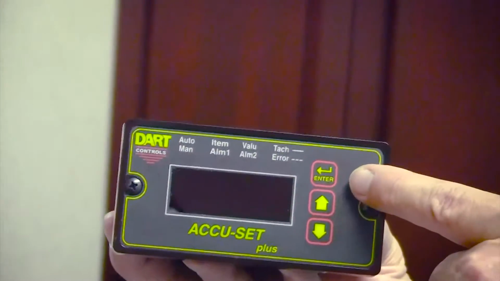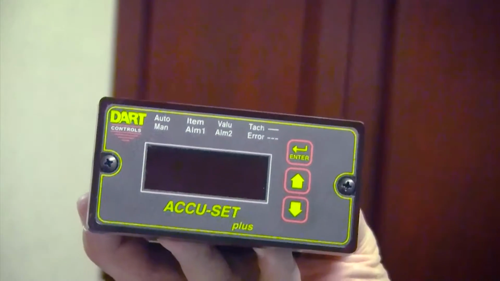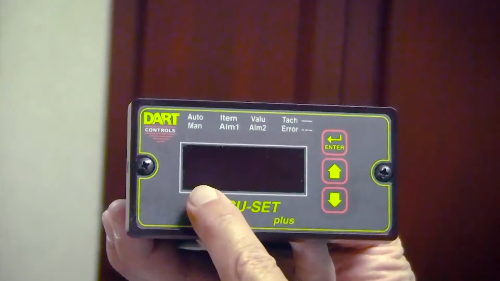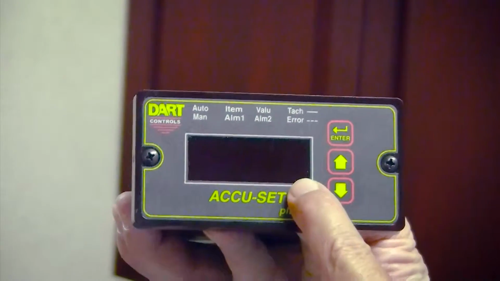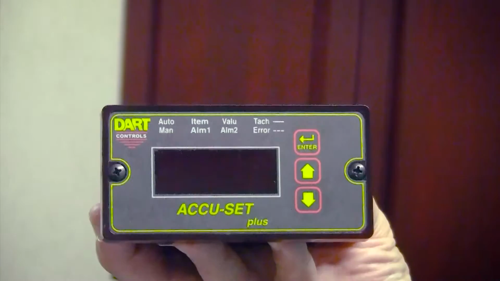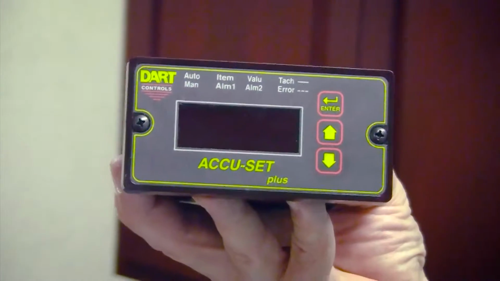To enter the programming mode, you press and hold the enter button, and on the ASP10, your display will change to the letter P, 0. That tells you you are at parameter 0. Then you use the up and down arrows to navigate the parameter list.